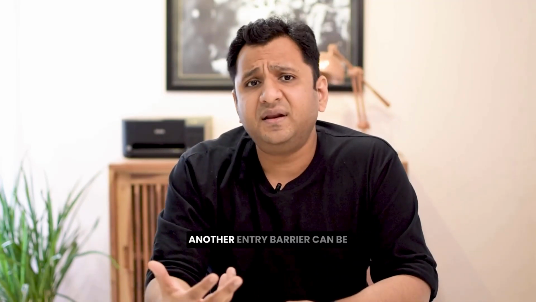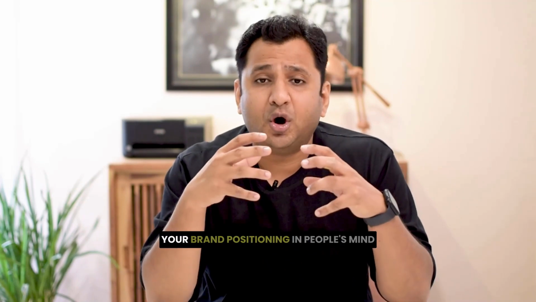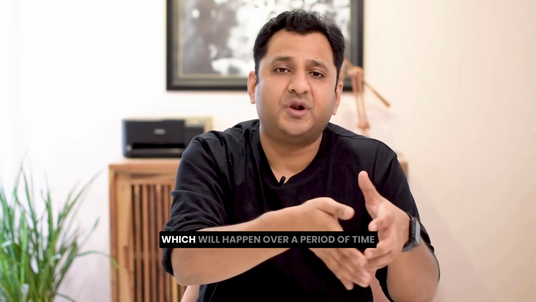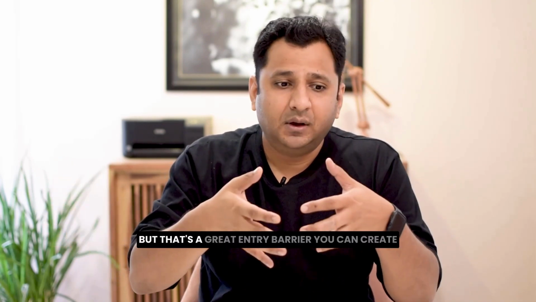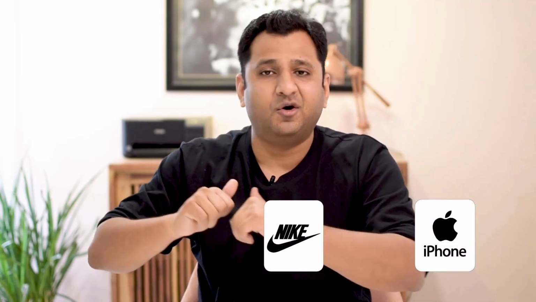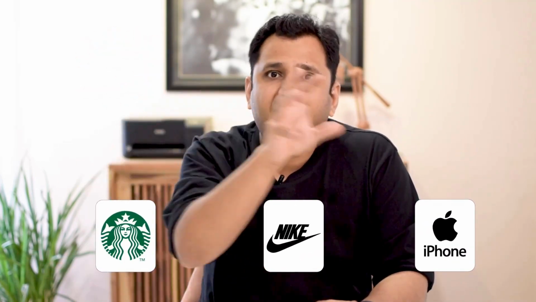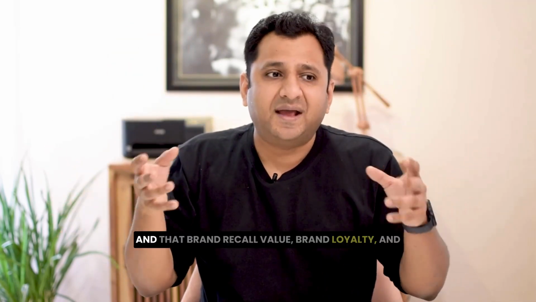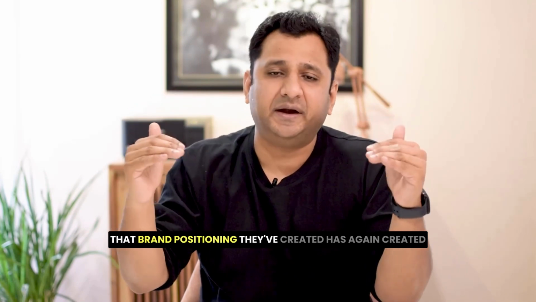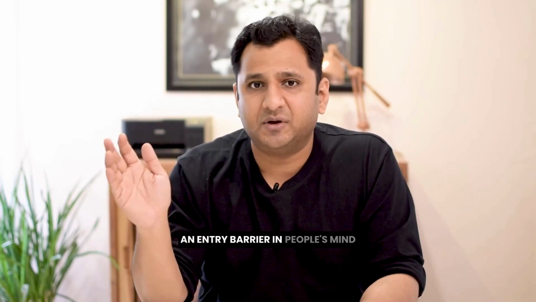Another entry barrier can be your brand positioning in people's mind, which of course will not happen on day one, which will happen over a period of time, but that's a great entry barrier you can create. Look at examples of iPhone, look at example of a brand like Nike, look at example of a brand like Starbucks, right? Now you can have mixed opinion about an iPhone or a Nike or a Starbucks, but each one of them are basically leader in their space, and that brand recall value, brand loyalty, and that brand positioning they've created has again created an entry barrier in people's mind.